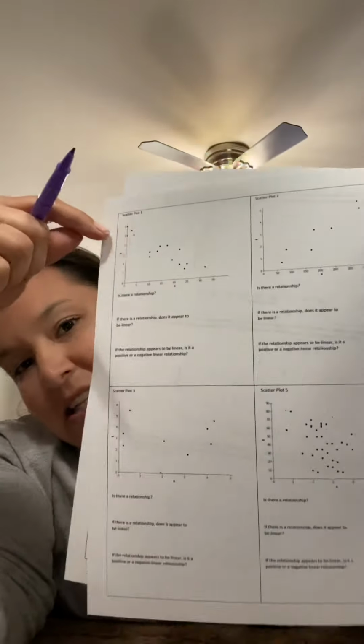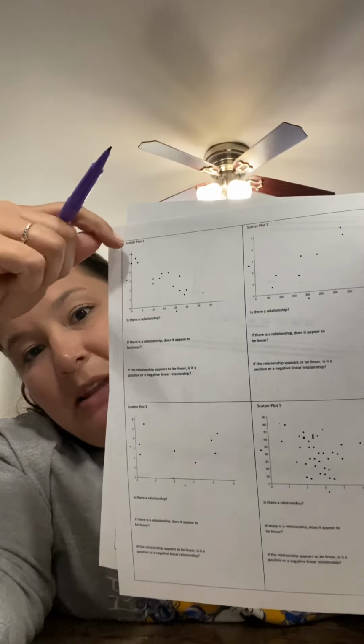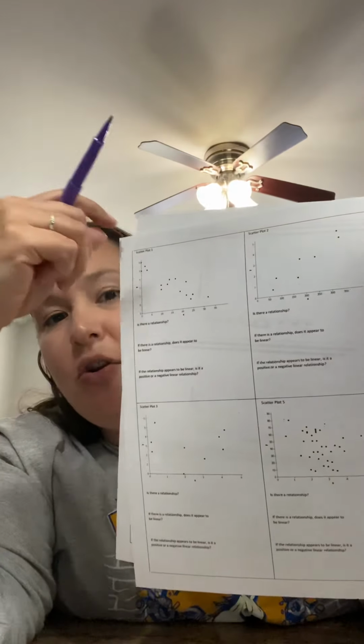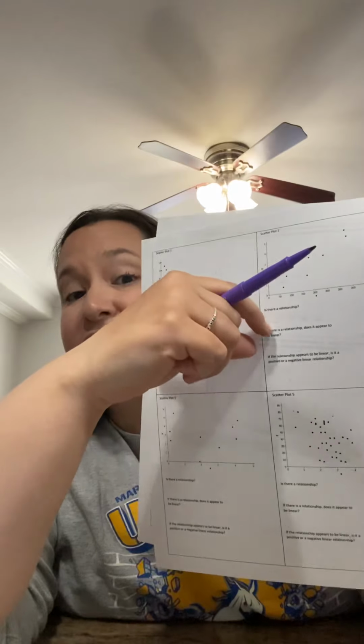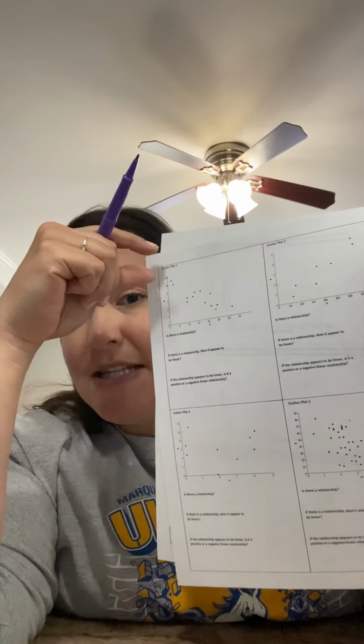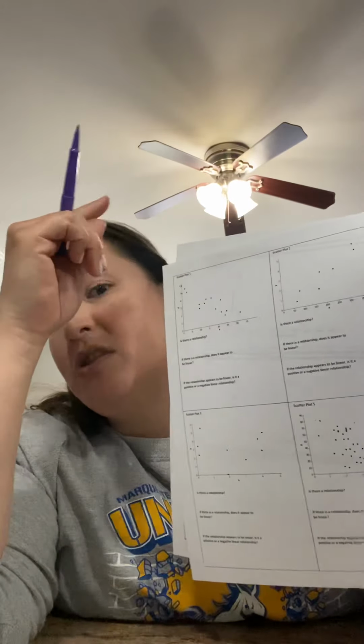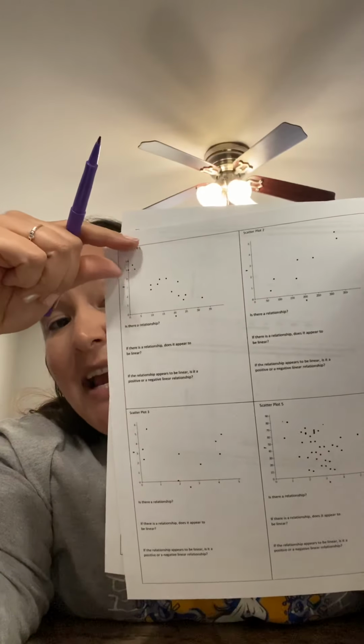All right. So if we are looking at this first one, I can see that there is a relationship because they tend to be going from this top left corner down to this bottom right corner. So I would say that yes, there is a relationship. I would say it's linear because it tends to be making a line. It's not like it goes up and comes back down or it goes down and comes back up. And I would say that it's negative because it's starting up here and then it's going downward. So is there a relationship? Yes. Does it appear to be linear? Yes. And is it positive or negative? We're going to say negative.